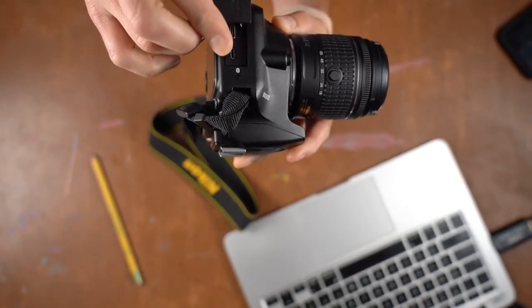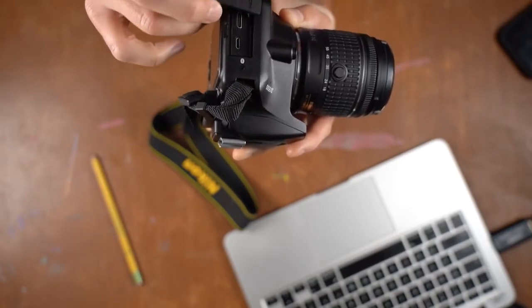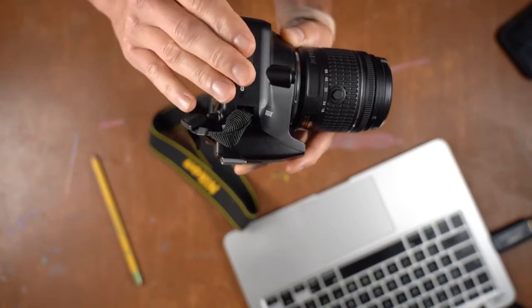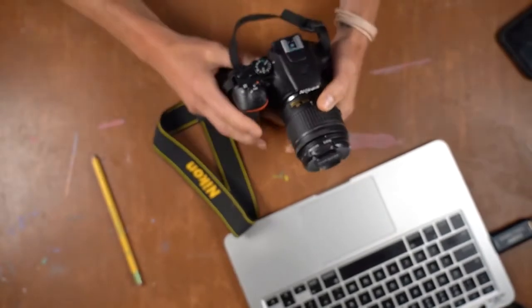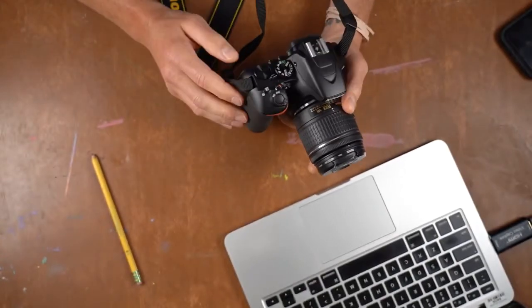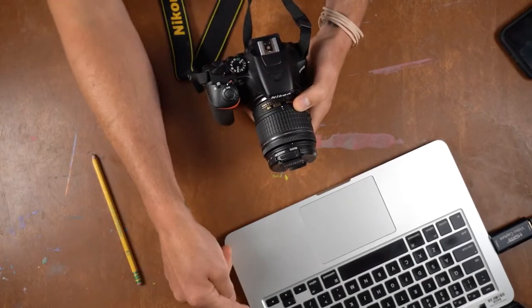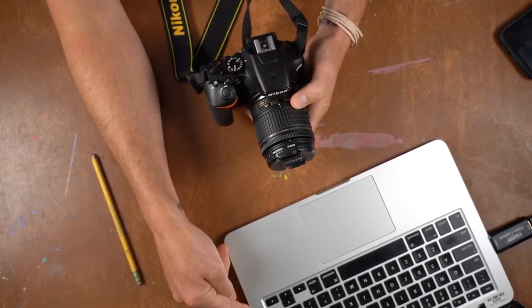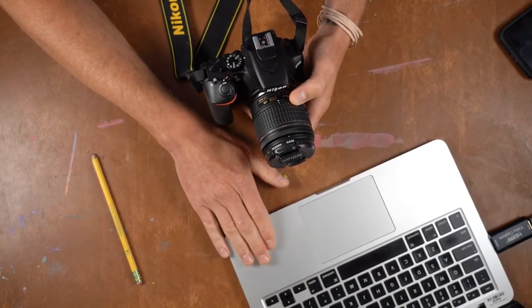Now, this isn't your typical USB connection. This one's called a micro USB connection, and so you need a specialized cable for that. Some cameras come with them. Sometimes you have to buy them separately. That's a way that you can connect directly to the USB port on your laptop or desktop computer.